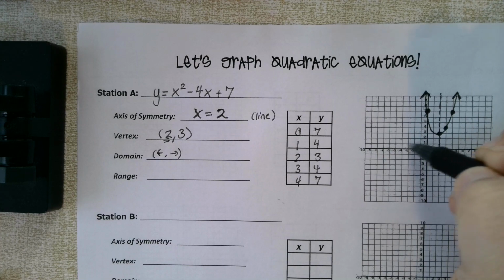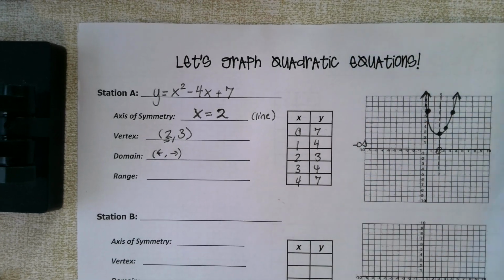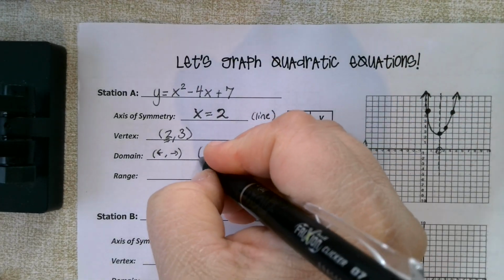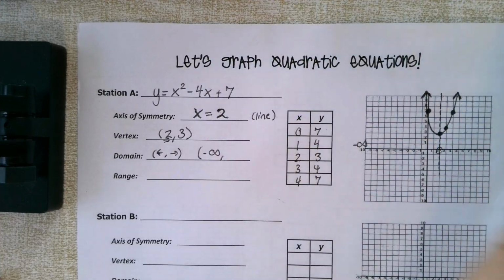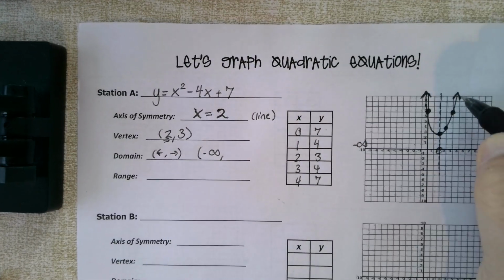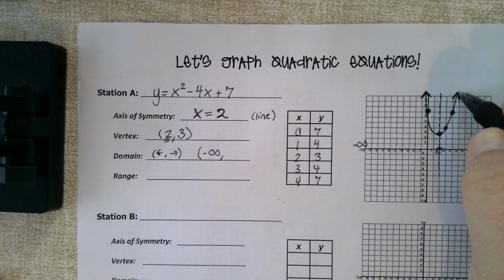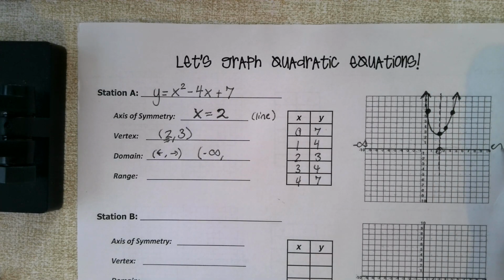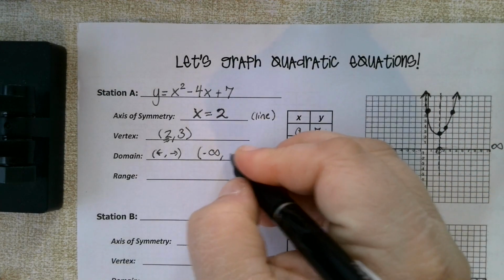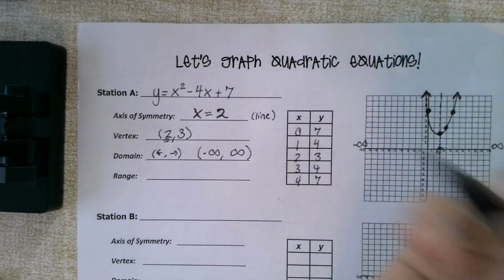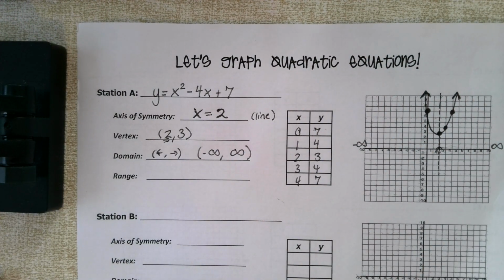I see an arrow. Arrow means negative infinity. Okay? So my domain is going to be negative infinity. When I go to the right, the farthest right I can go, I have to stop right here because I hit the end, and the end is an arrow, so it's on the positive side, positive infinity. So my domain is going to be from negative infinity to positive infinity.